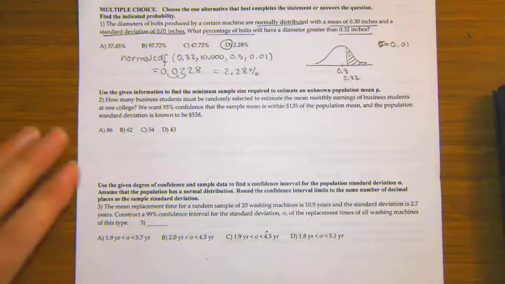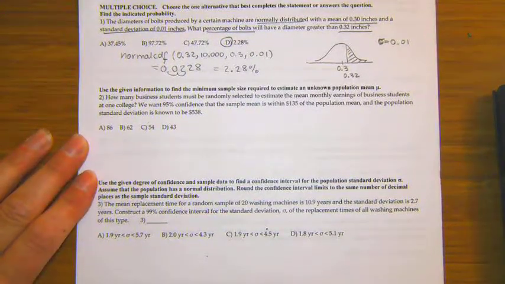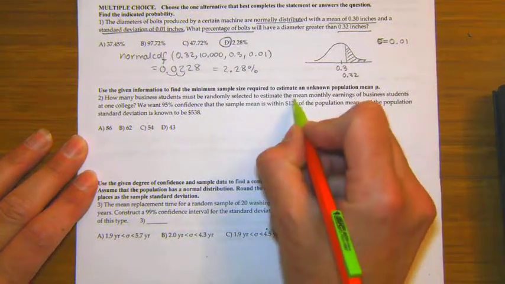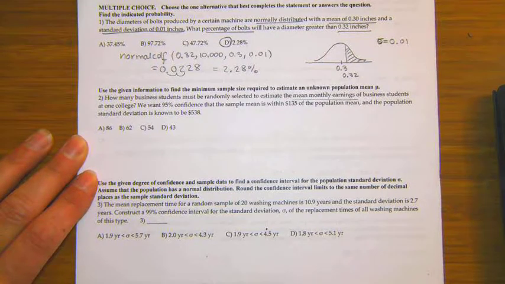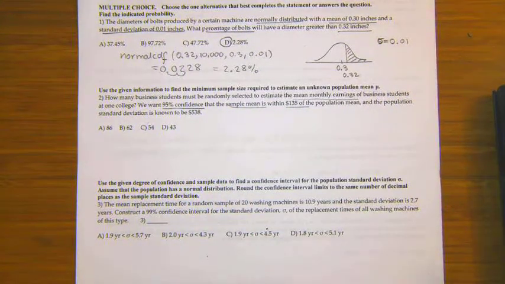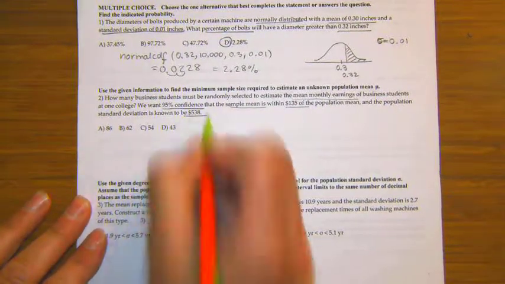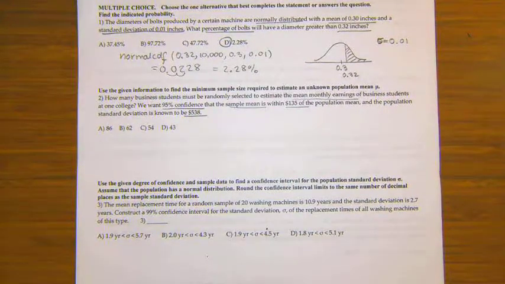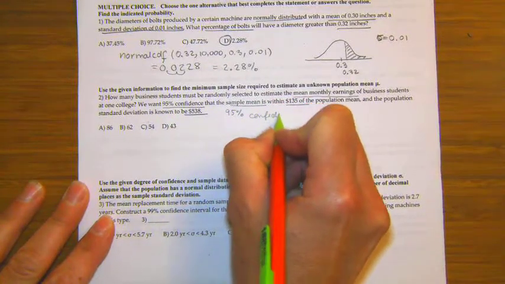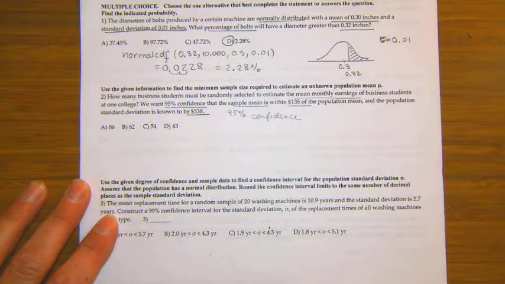All right, so let's go to number 2. It says, how many business students must be randomly selected to estimate the mean monthly earning of business students at one college? We want 95% confidence that the sample mean is within 135 of the population mean, and the population standard deviation is known to be 538. Okay, so we're trying to estimate a minimum sample size. Let's write down all the things we have given. We have 95% confidence. We want the sample mean to be within 135 of the population mean. That's actually our margin of error.